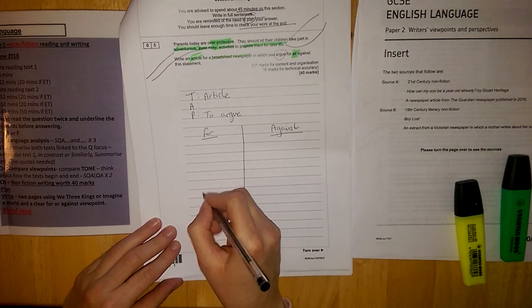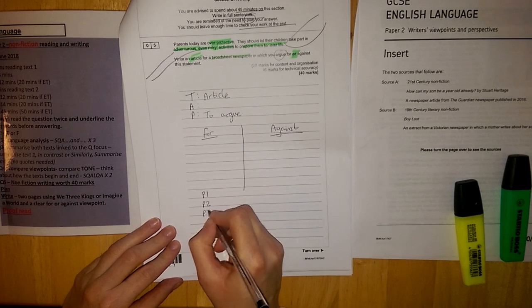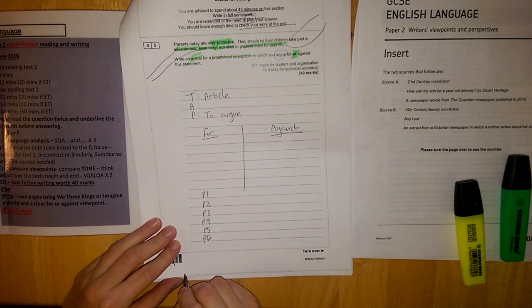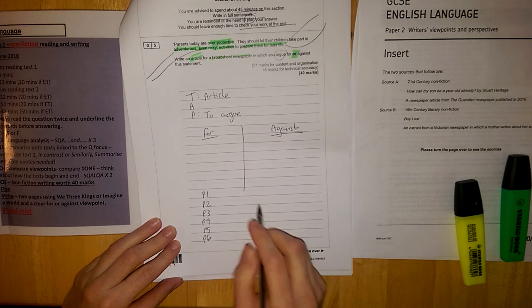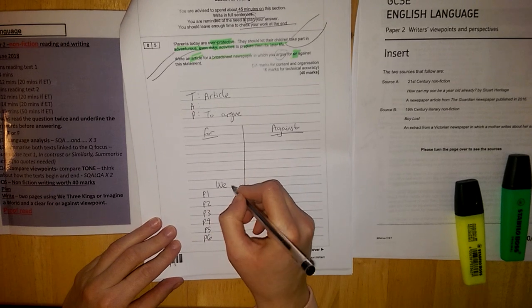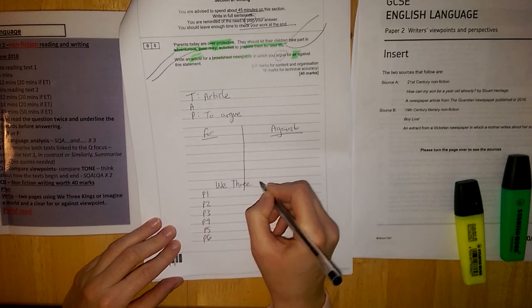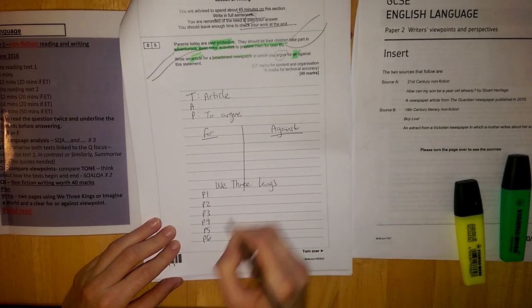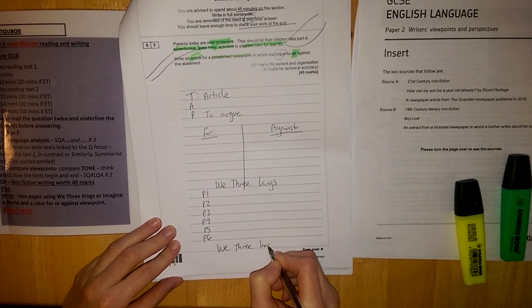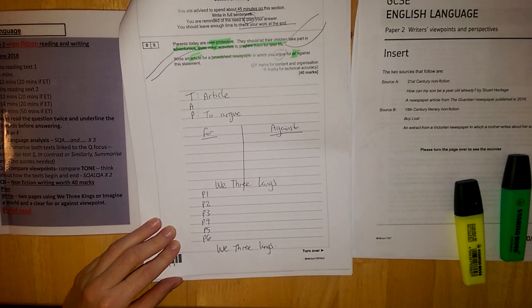Once you've got your ideas down, you need your paragraph plan. We've practiced this in class. You'll need to link your beginning and your ending, so I would always plan that as well. I like to use We Three Kings. You might like to use Imagine a World. You might like to use another one of our techniques.